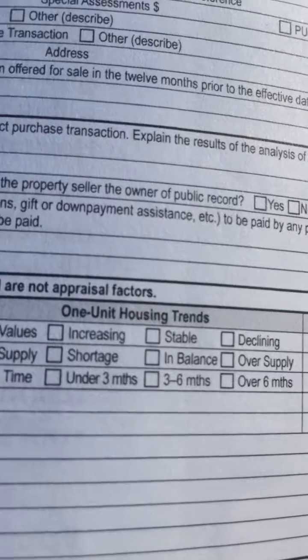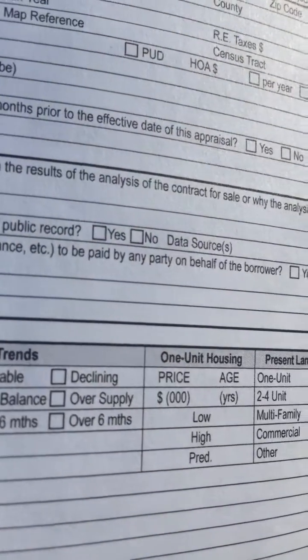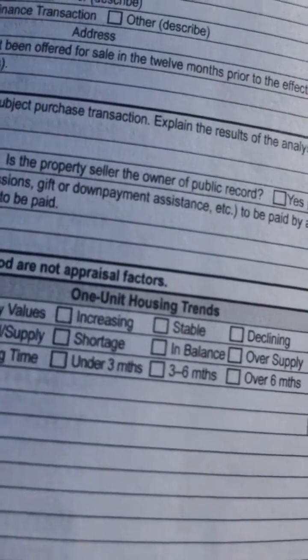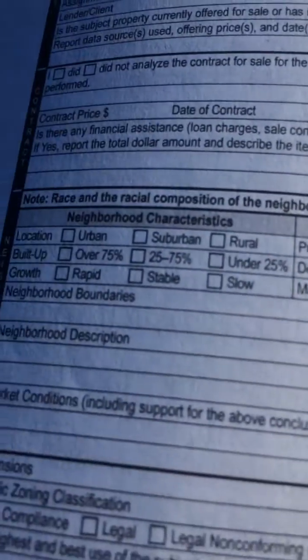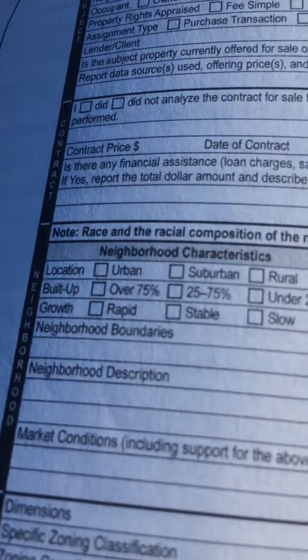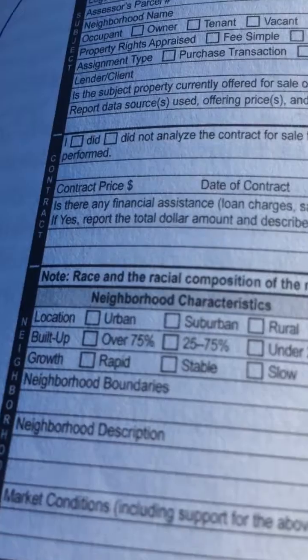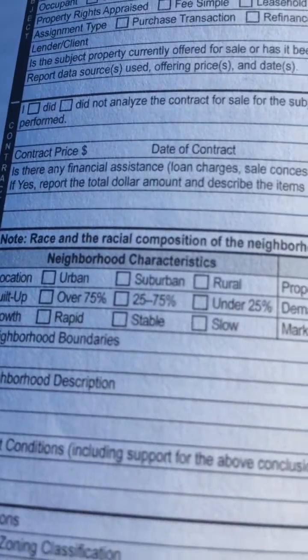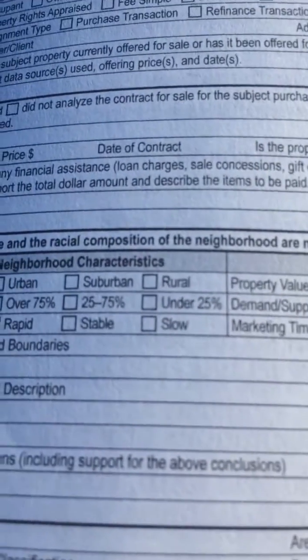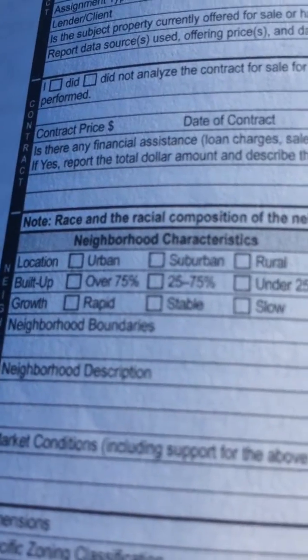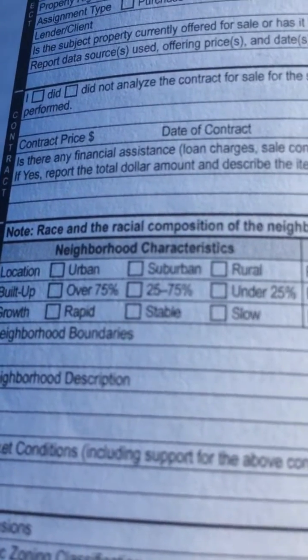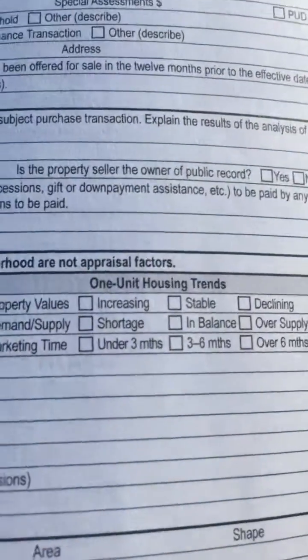Is it increasing, stable, or declining? Go back to neighborhood characteristics. Is it built up? Is it over 75, or is it 25 to 75, or under 25%? How's the growth? Is it rapid, stable, or slow?